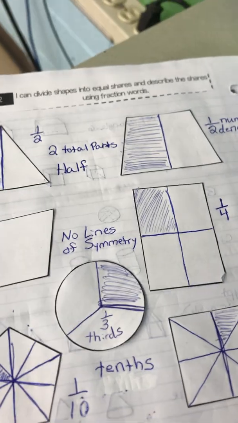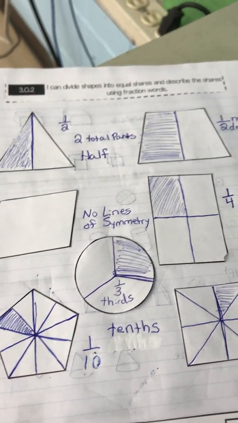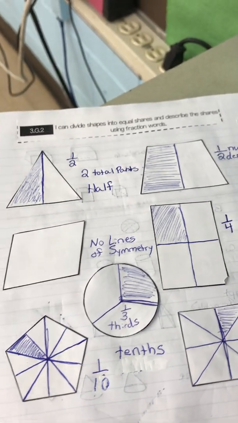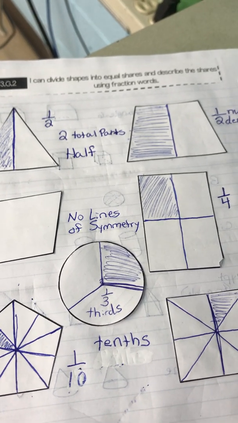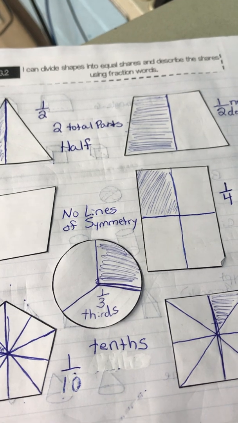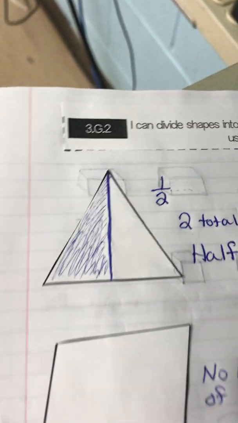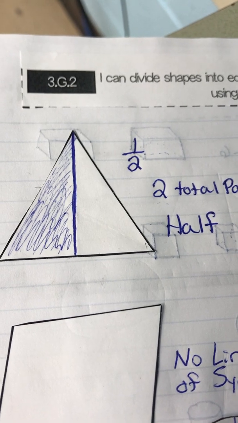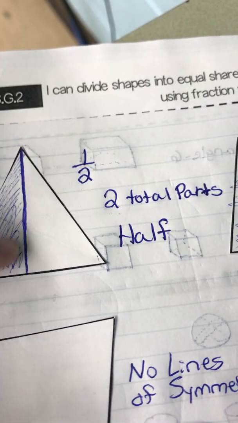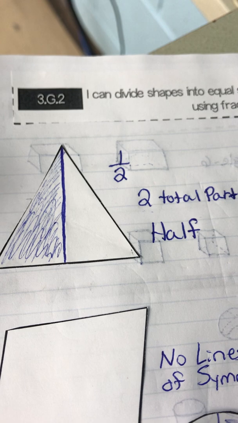You're going to need to cut all of your shapes out. And then we're going to start folding them so that we create equal parts. So the key to that is when you fold them, your sides have to match up. So I started with the triangle, and we could only fold it one way. We call this line that we created a line of symmetry.